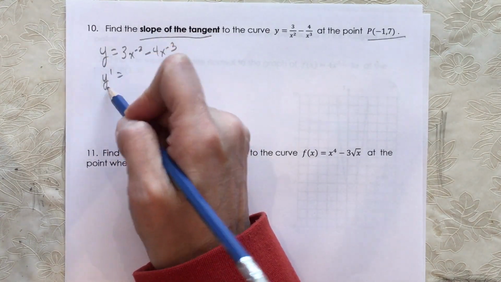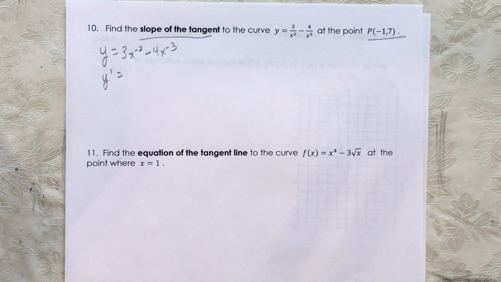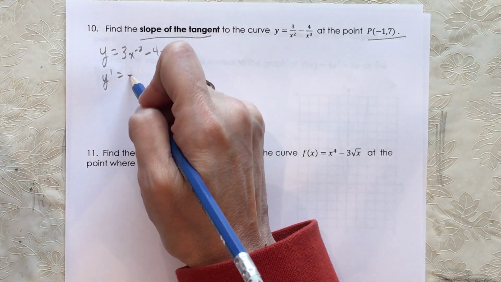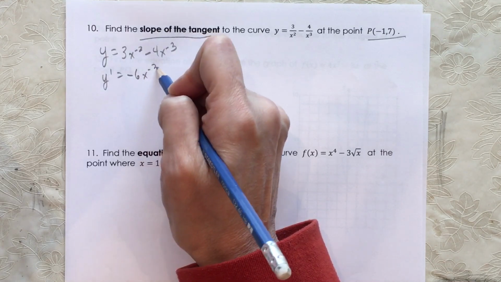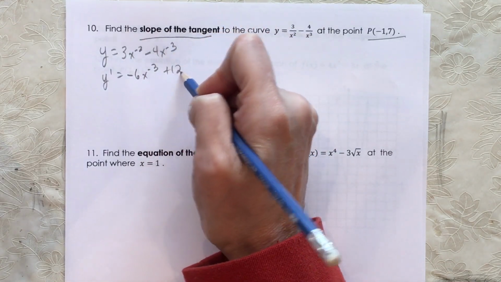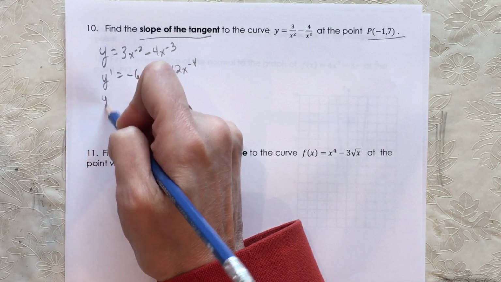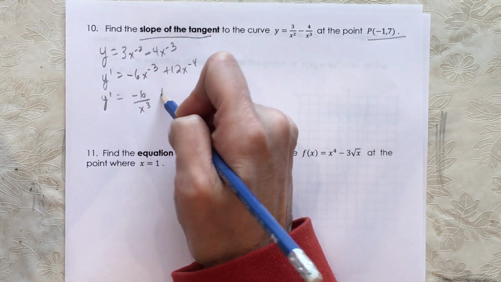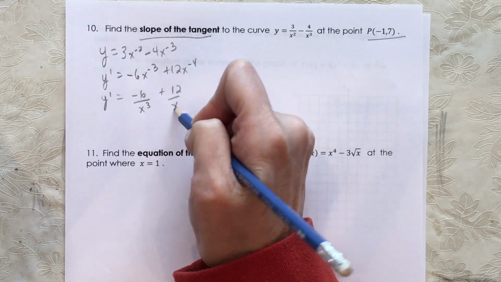So again, when you write y and when you write y prime, very important, you're showing me that you know when we're just talking about the function versus when we're talking about the derivative, which is a formula for the slope of the tangent. So we've got negative 6x to the negative 3 plus 12x to the negative 4, which we could write as negative 6 over x cubed plus 12 over x to the 4th.